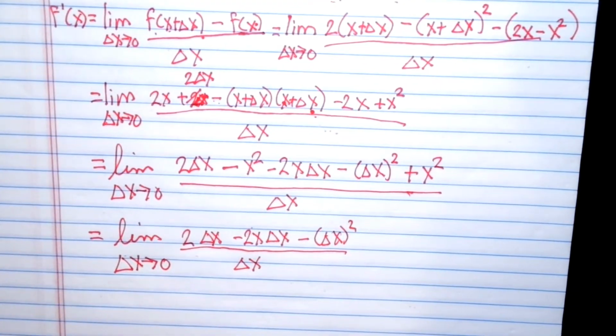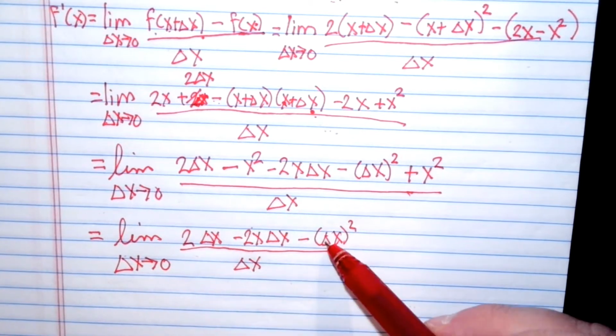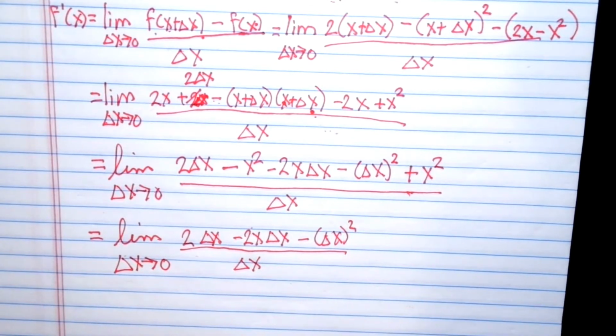Now at this stage you may be tempted to substitute in 0 for delta x, but if you do that, each term up here will go to 0, and so you have 0 in the numerator and you'll have 0 in the denominator. That's an indeterminate form. That means there's more to be done.